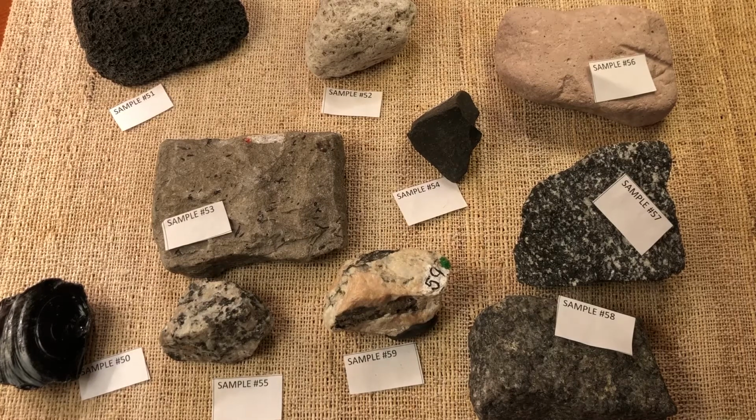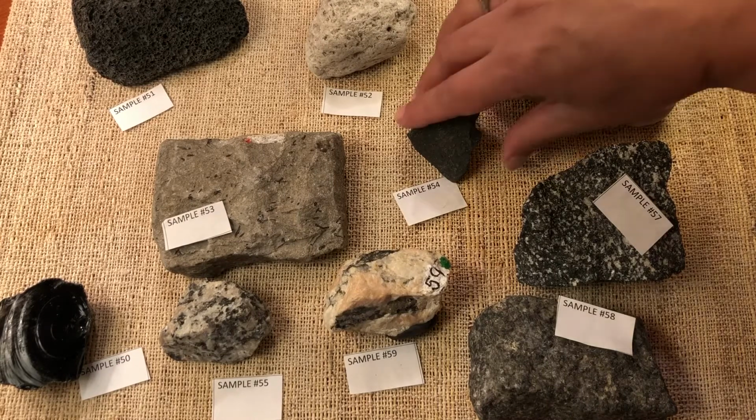So the coarse crystals are surrounded by the fine crystals, giving two textures for this rock. So this particular texture where you have two grain sizes has a particular name. So you would look up your book and find out the name of this texture that indicates two stages of cooling. Then we look at sample number 54.